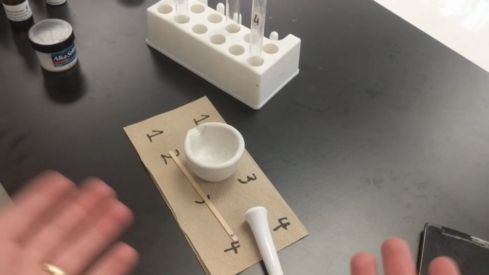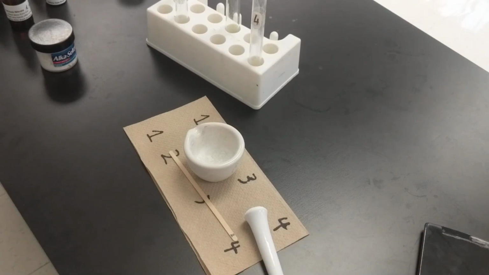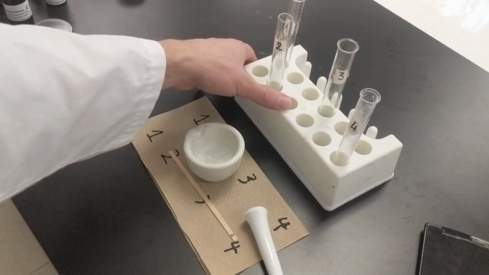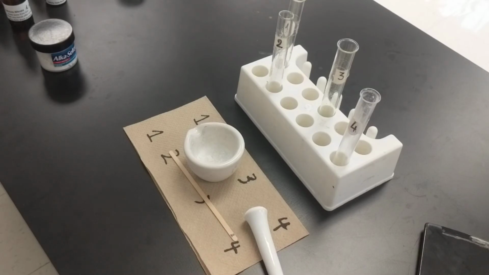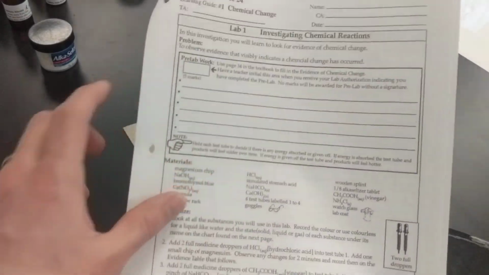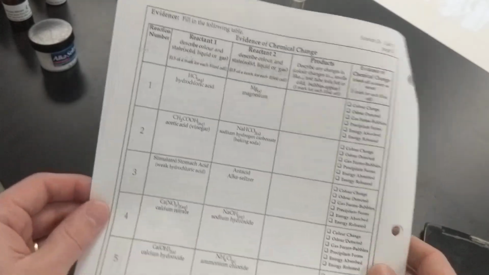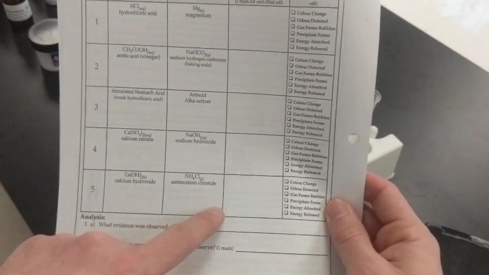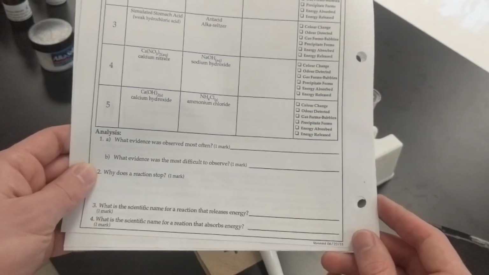Well, that's it. I hope that these 5 different reactions were helpful for you, and that you're able to now do the lab. So you should have done this beforehand. We just went through the procedure. Now, during this, all should be filled out. Now that we're done the lab, now you should be doing the analysis.